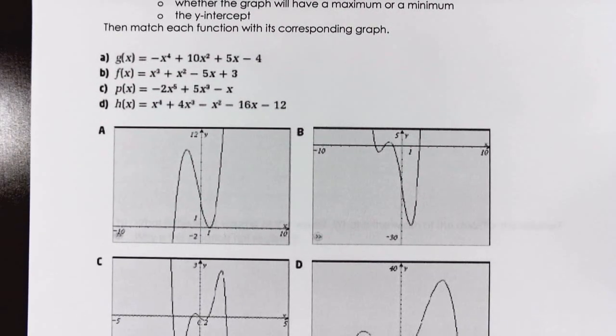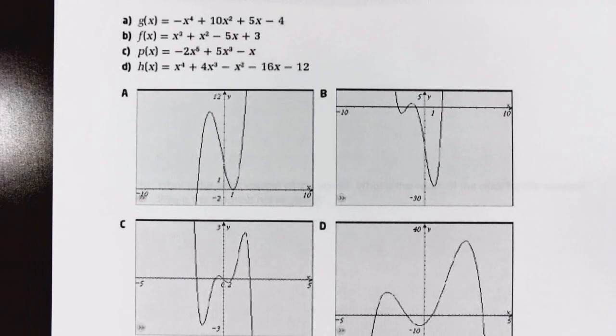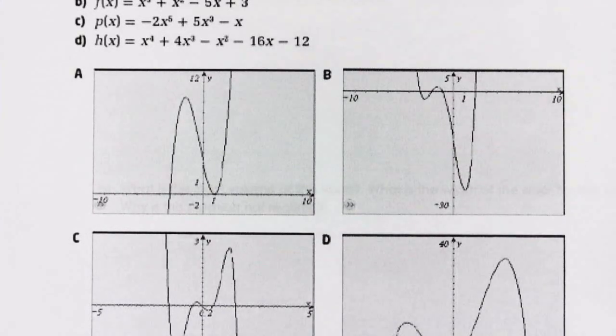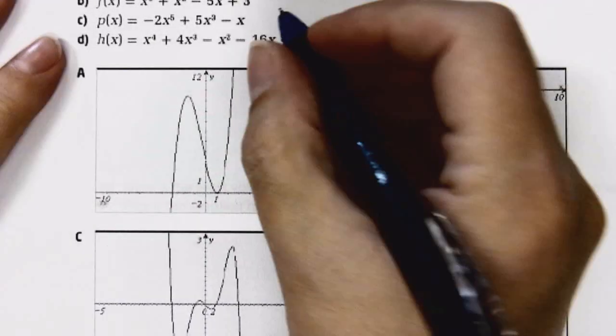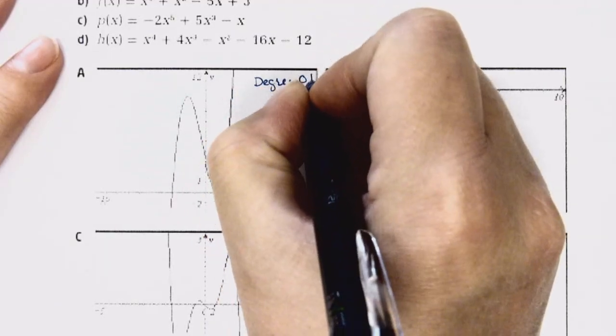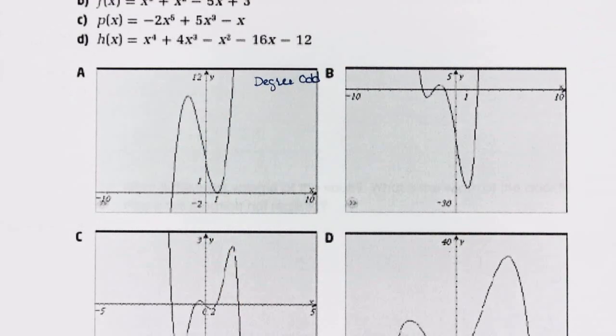Okay, let's look at graph A. What do we know about graph A? It's an odd graph, so the degree is odd. And how did you know that? Because it starts in quadrant 1 and it goes into quadrant 3. It's doing one of these, a ta-da. As soon as my arms are separated, it is an odd function.